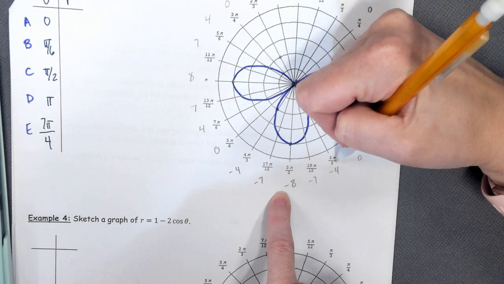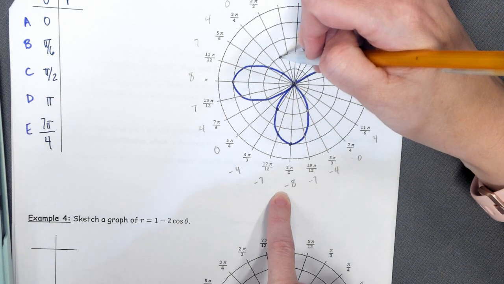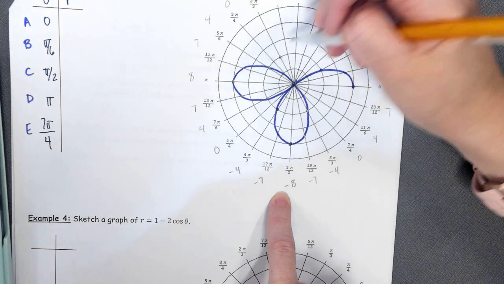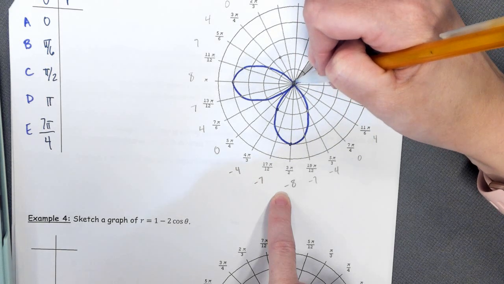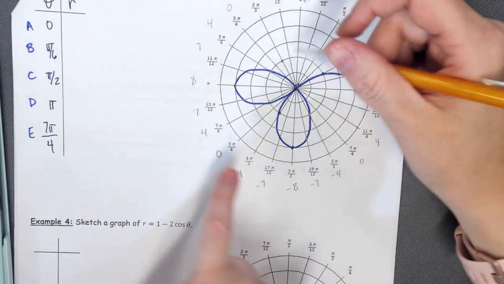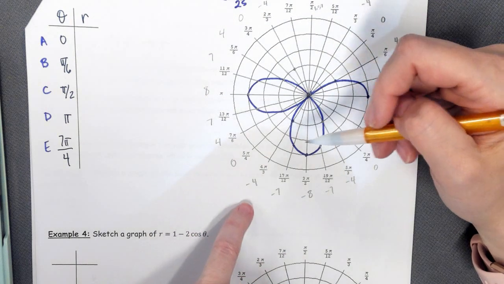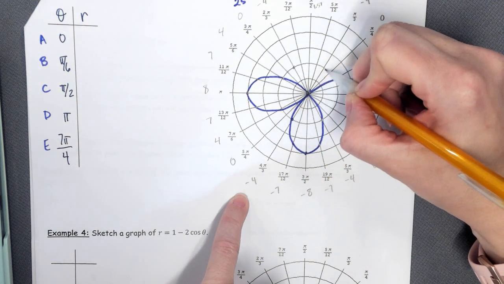And see how I just checked that? If that ends in 3, I want that one to end in the 3 as well. And then I have my -4 here.